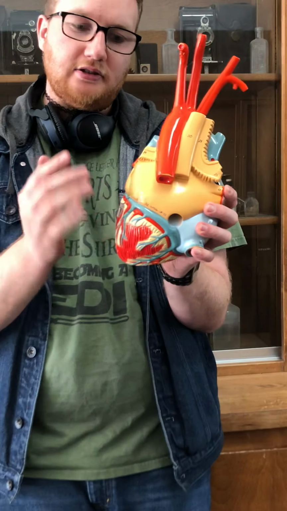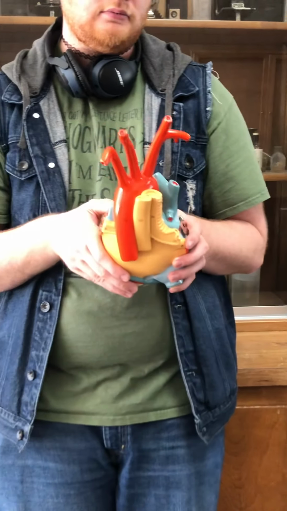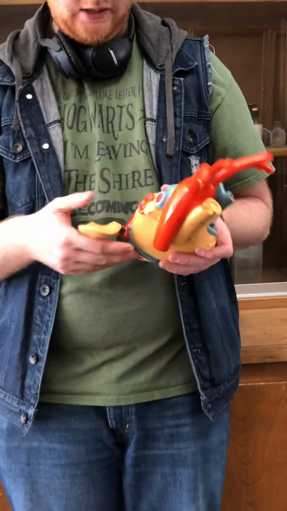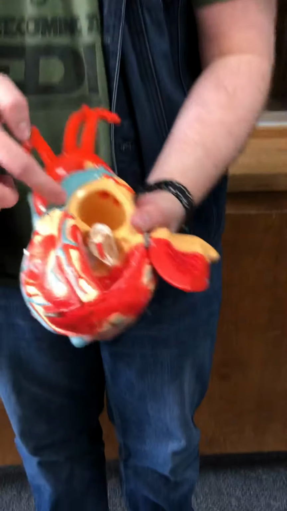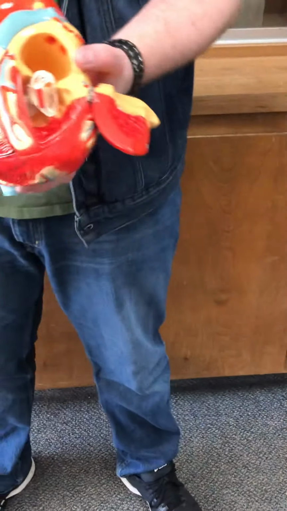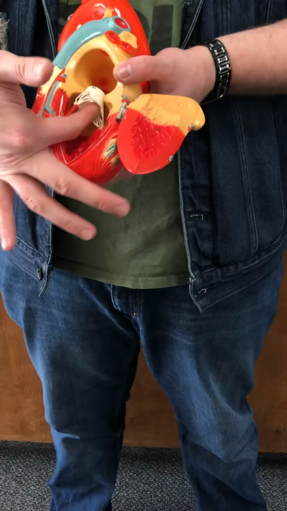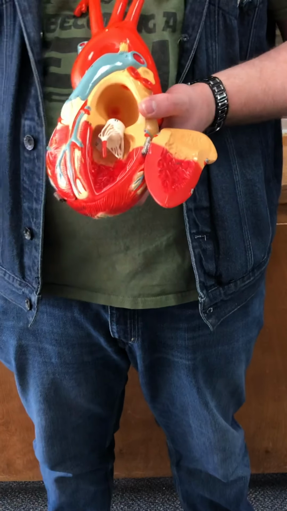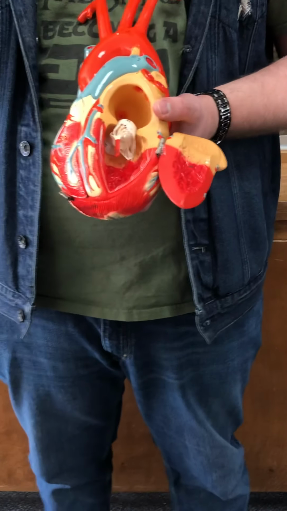They're oxygenated, so they're going to be red, but they're carrying blood to the heart, so they're going to be a vein. From the lungs? Yep. Okay. So that's going to dump blood here into the left atrium, where it's going to go through the bicuspid, mitral, or left atrioventricular valve.